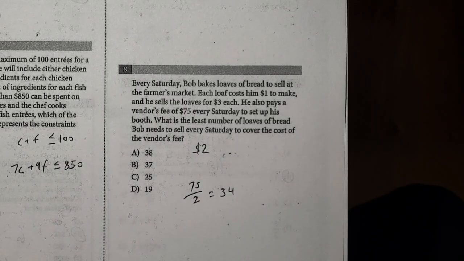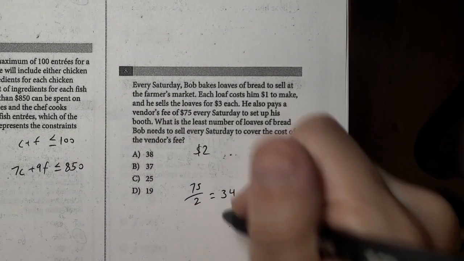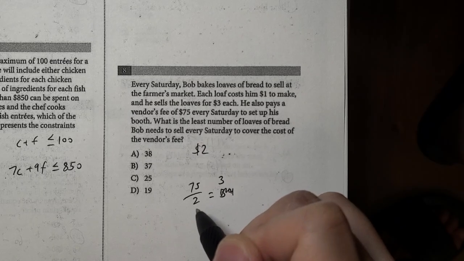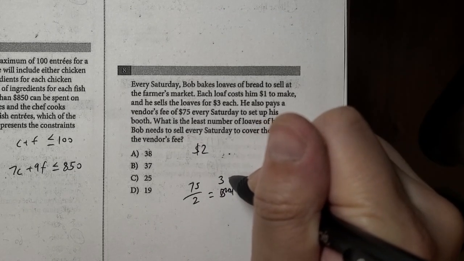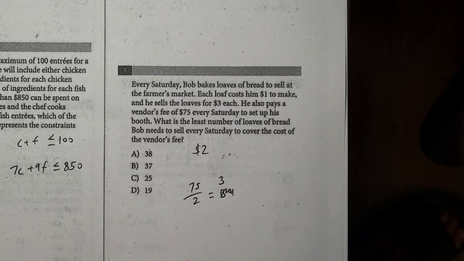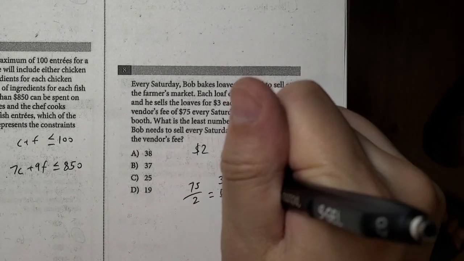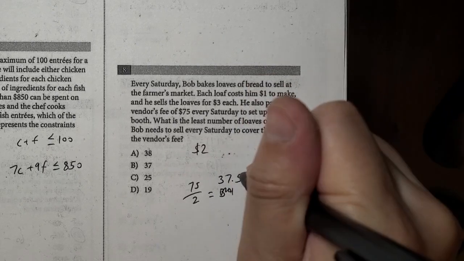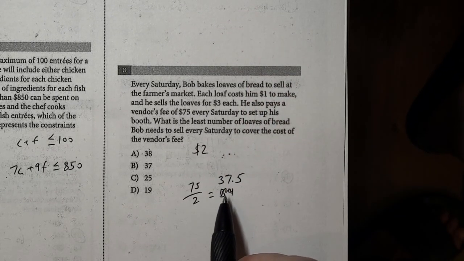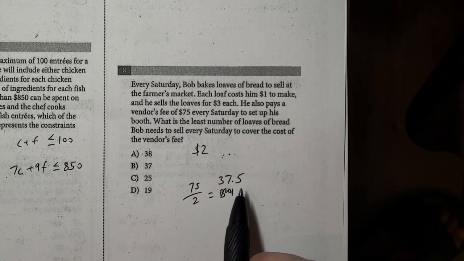Did I calculate that right? I probably did not. Okay, so what am I dividing by? Okay, so it's 37.5. Let me just write it in decimal. Okay, so it's 37.5. So he would need to sell 37.5 loaves to break even.